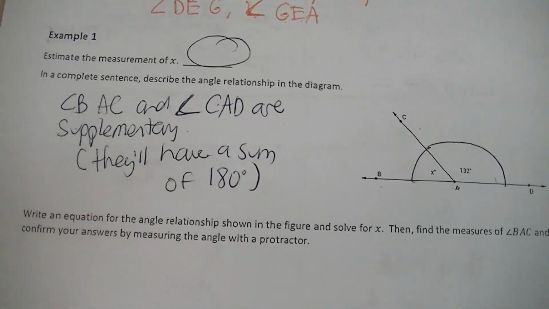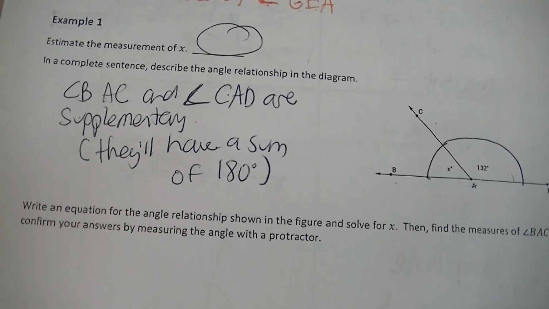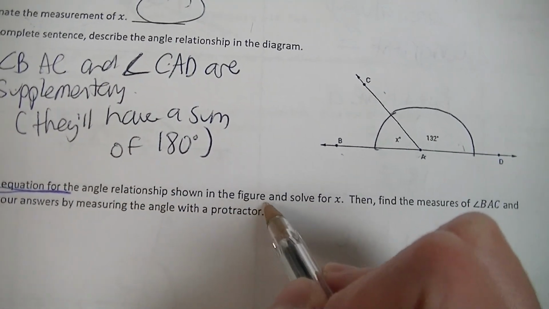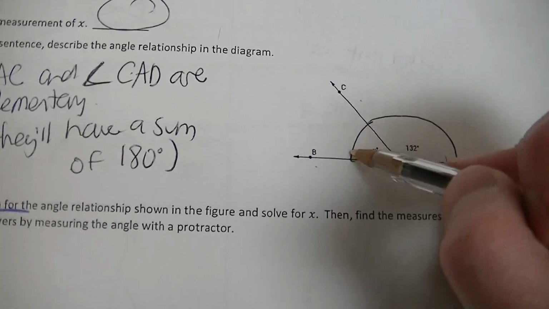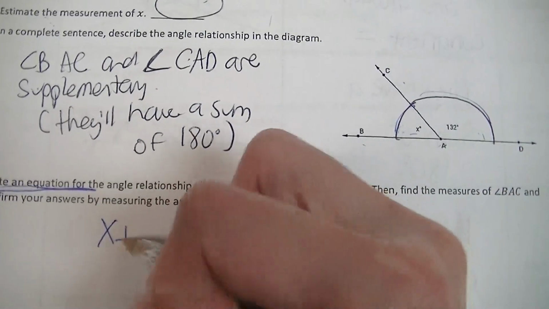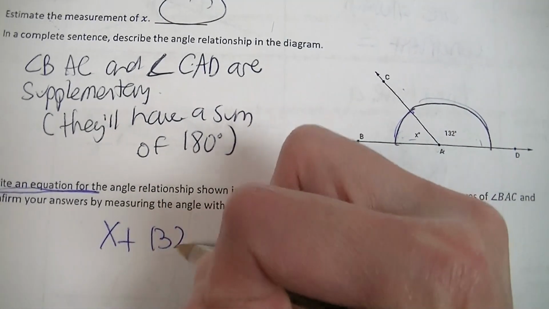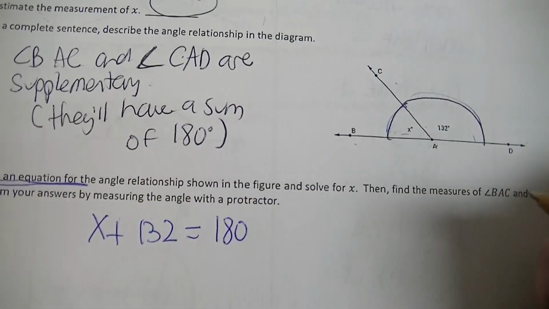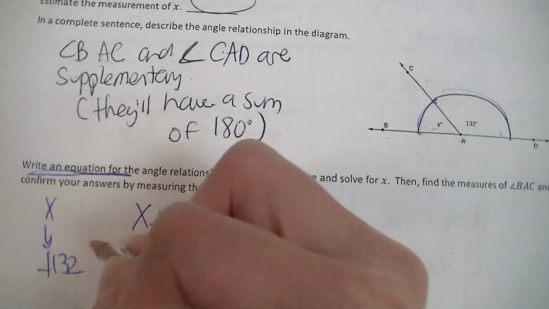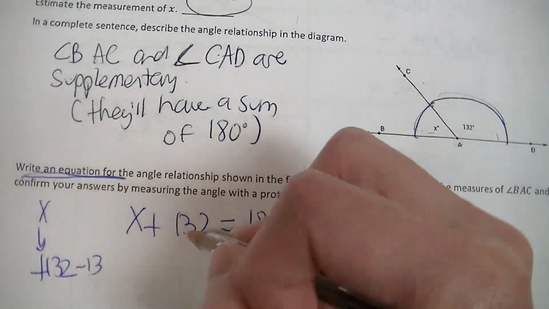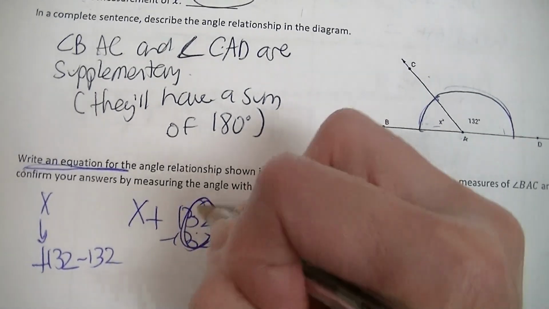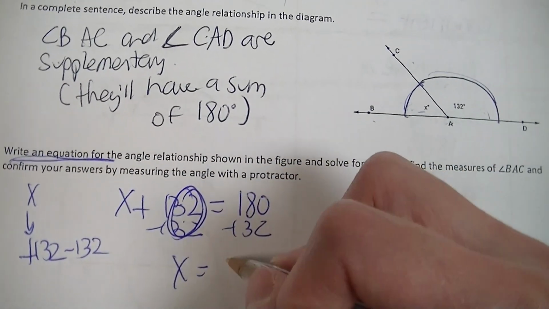Okay, now for the second part, it says write an equation for the angle relationship shown in the figure and solve for x. So this angle plus this angle has to equal 180, so that's going to be my equation. So this angle is x plus that 132 degree angle. We'll have a sum of 180 degrees, so let's go ahead and build it. So we start with x, then we just added 132. So the inverse operation of adding 132 is to subtract 132 from both sides. 132 take away 132 is 0, so we're left with x equals 180 minus 132, which is 48.